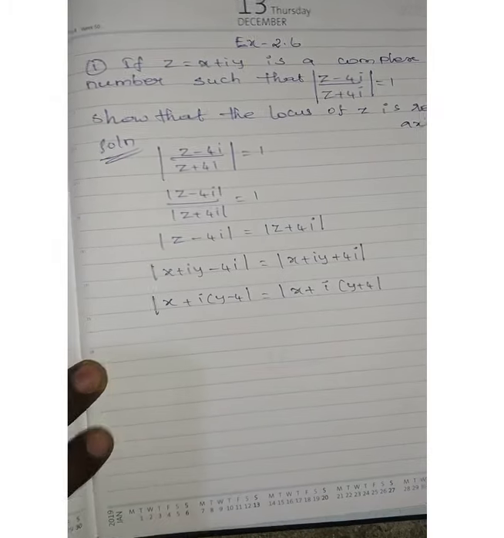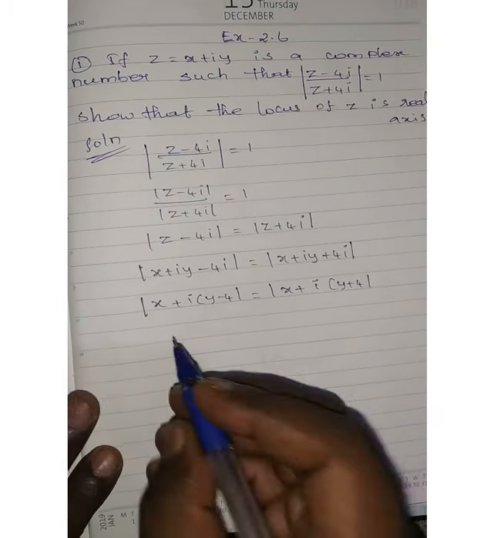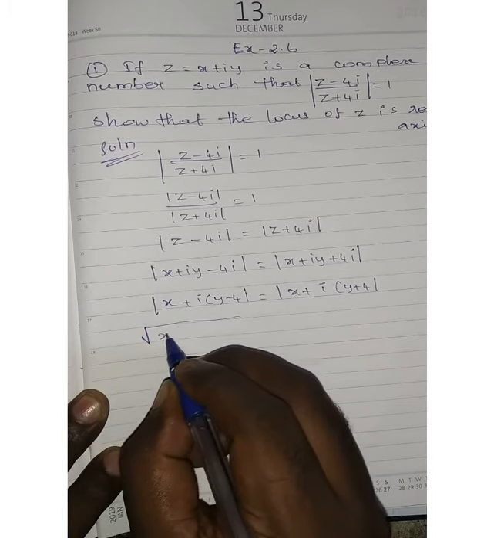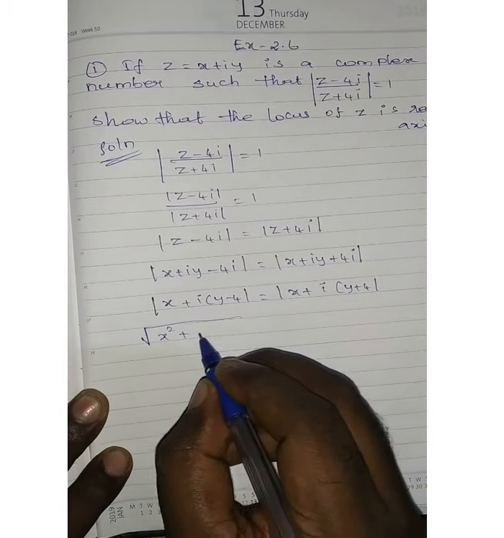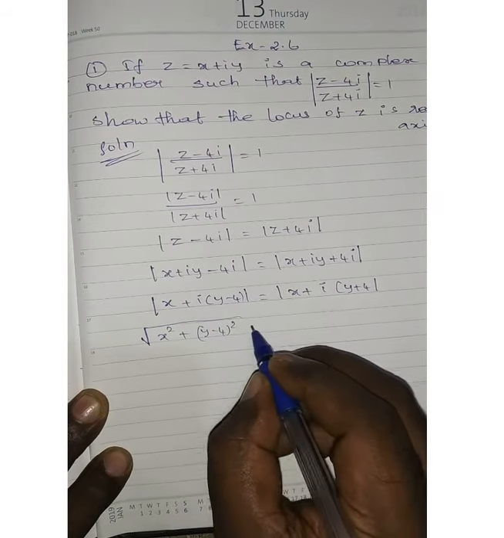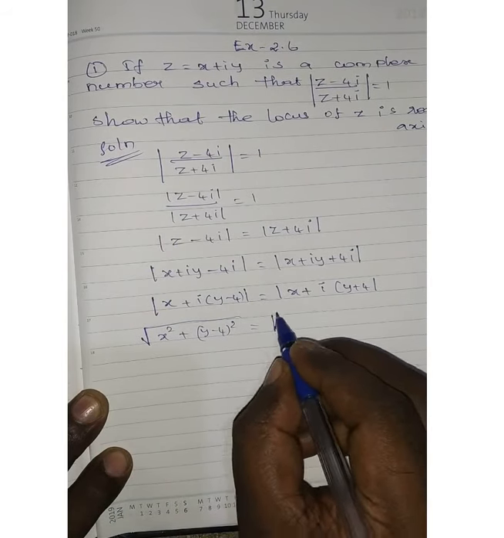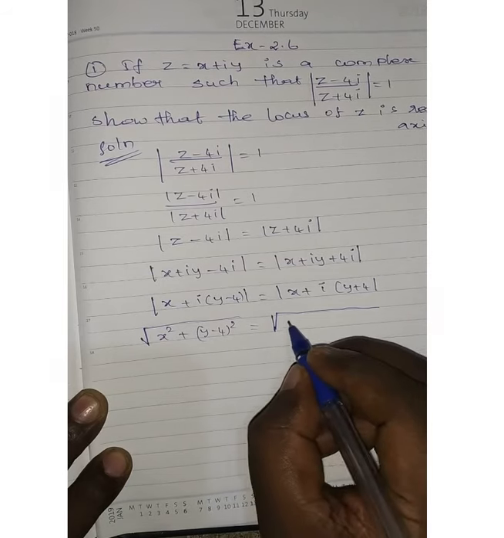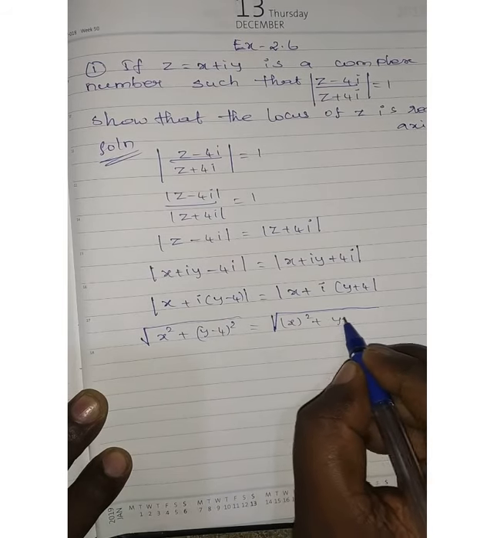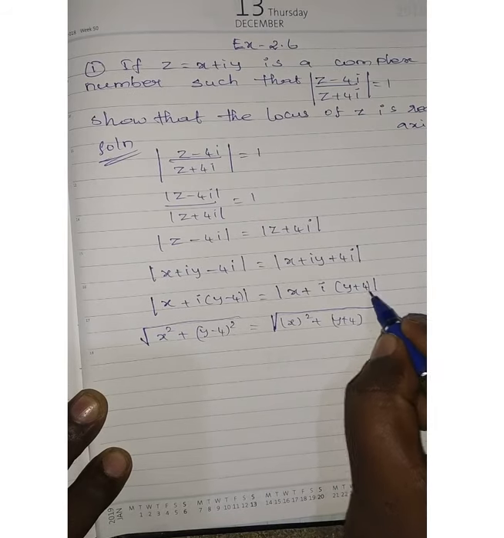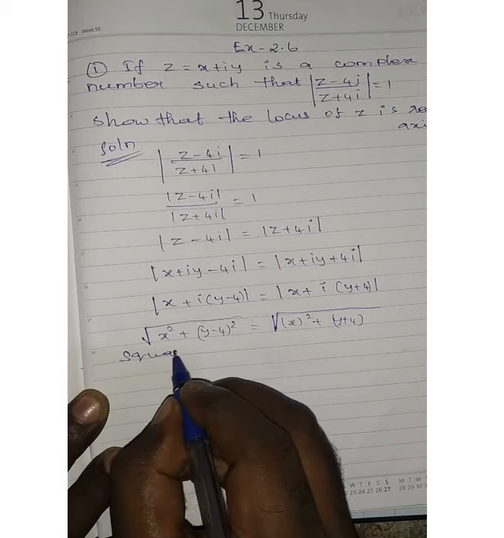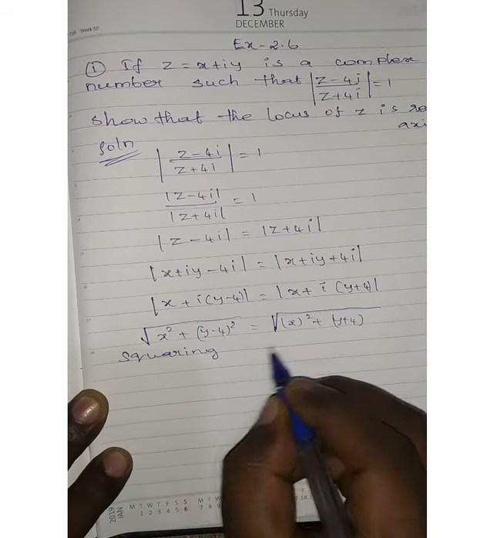Modulus cancel பண்ணா, square root on both sides: square root of real part the whole square plus imaginary part the whole square. Now squaring on both sides.